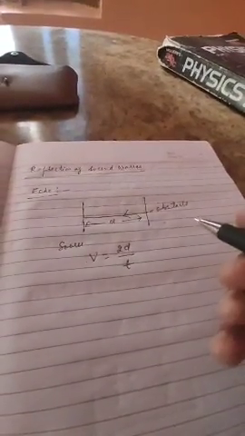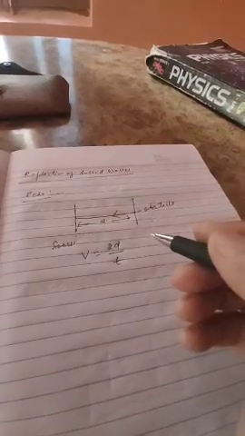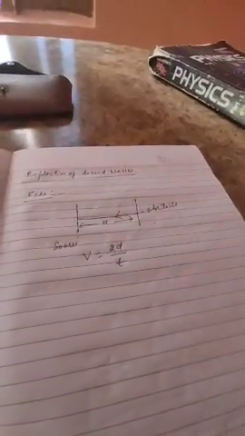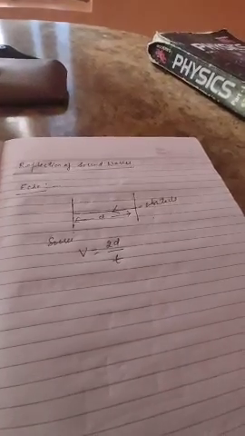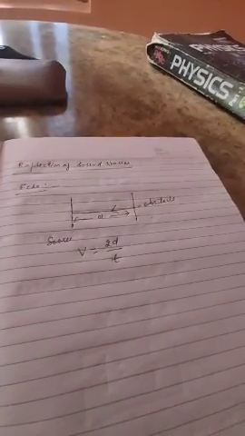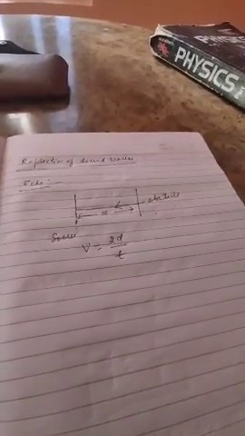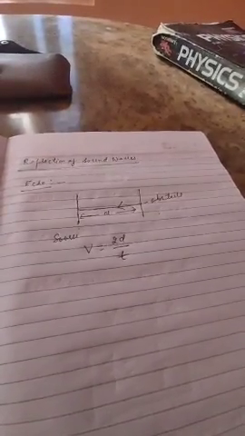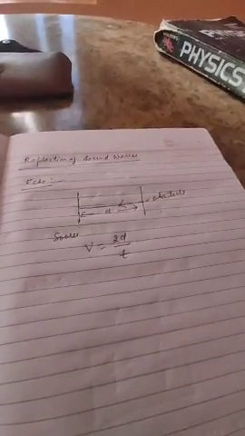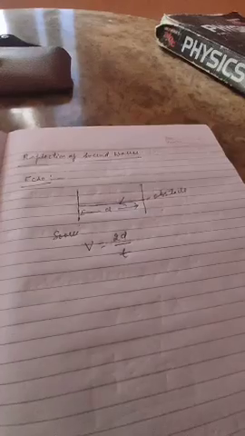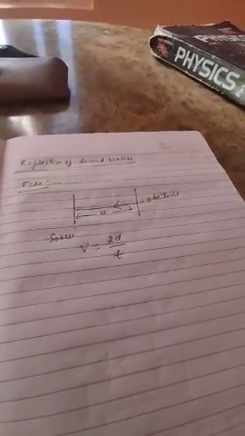Now students, the condition for hearing an echo. The echo is heard only if the distance of the source from the obstacle is at least 17 meters, and it must reach the ear at least 0.1 second after the original sound ceased. Point is clear?